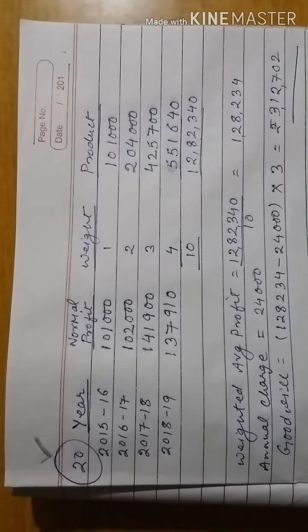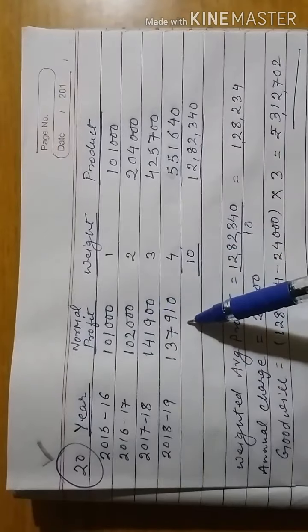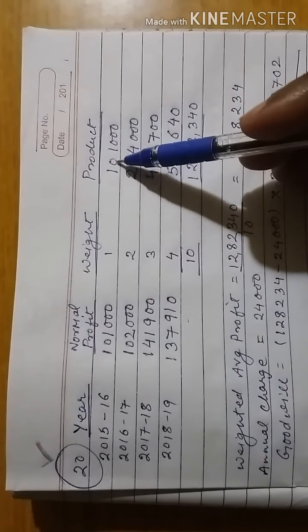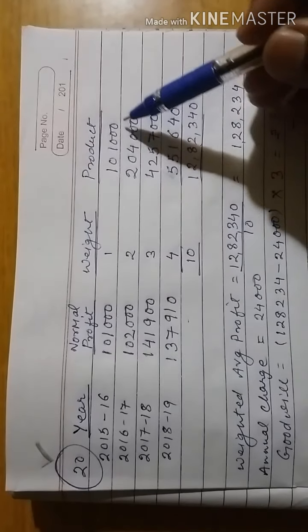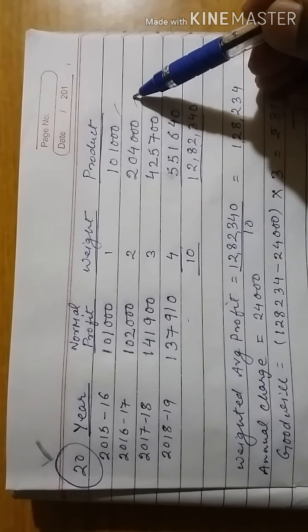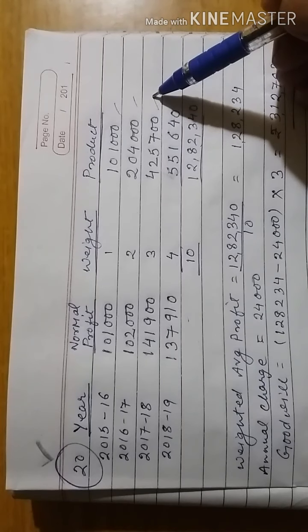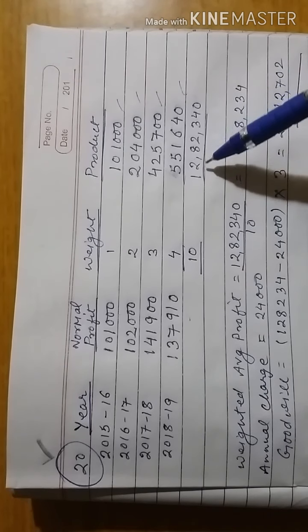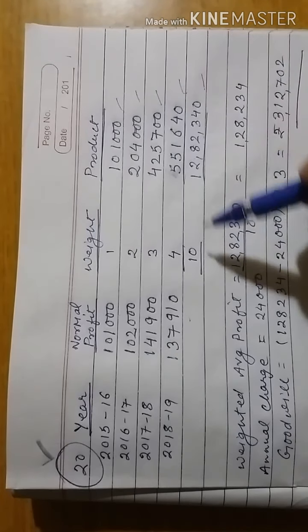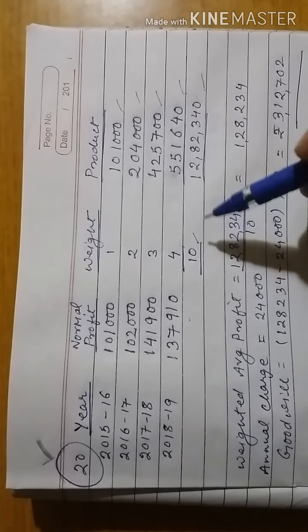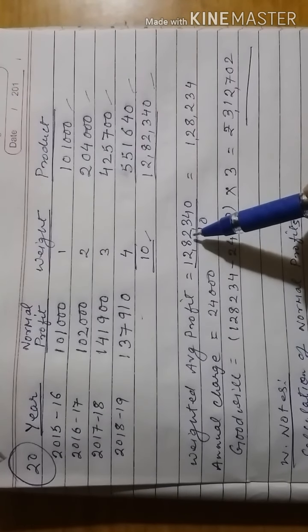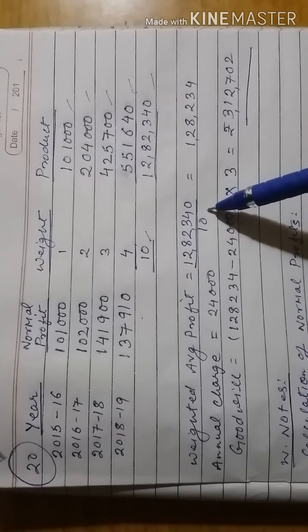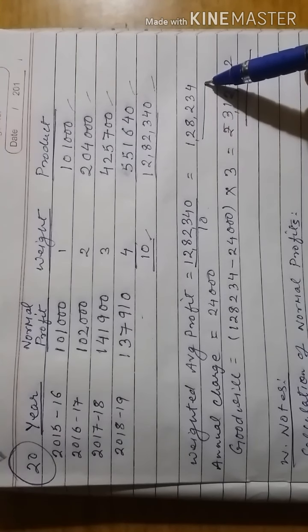Now come to the calculation of weighted average profit. These normal profits are written, and then we multiply them with the weights. We get these amounts: 1 lakh 1000, 2 lakh 4000, 4 lakh 25,700, 5 lakh 51,640. The total of the products is 12 lakh 82,340. Total of weights is 10. Now we get the weighted average profit, which is 12,82,340 by 10, or 1,28,234.